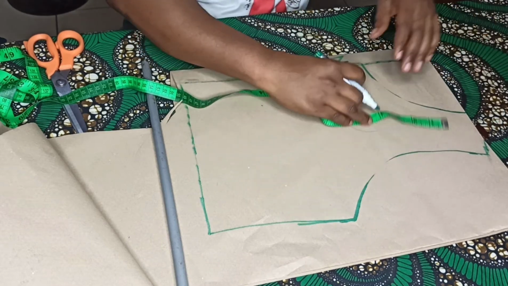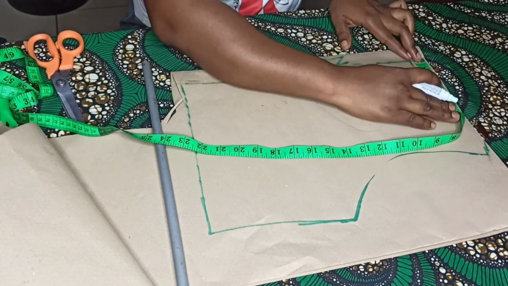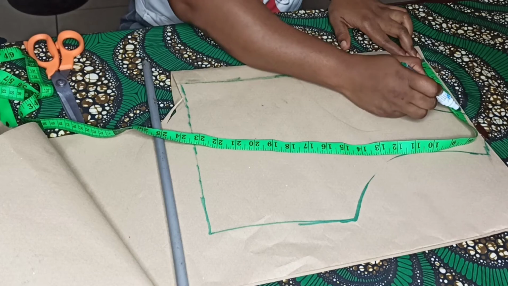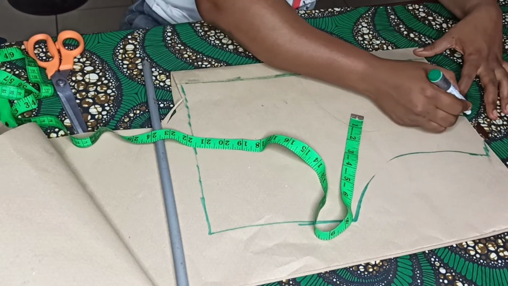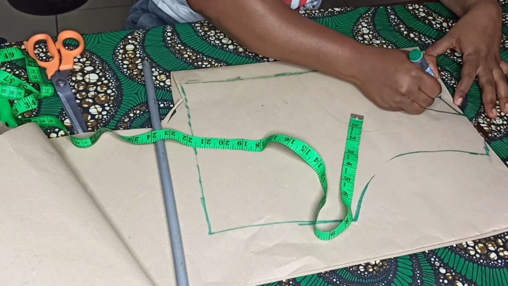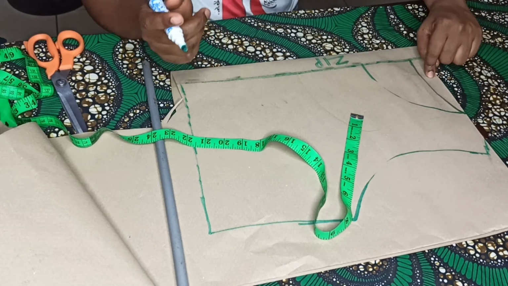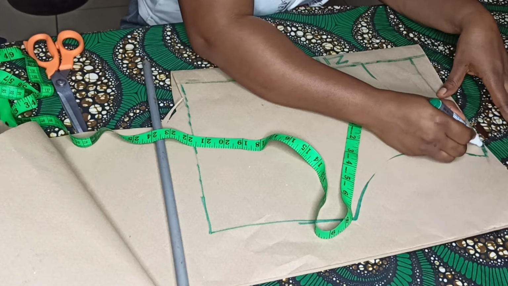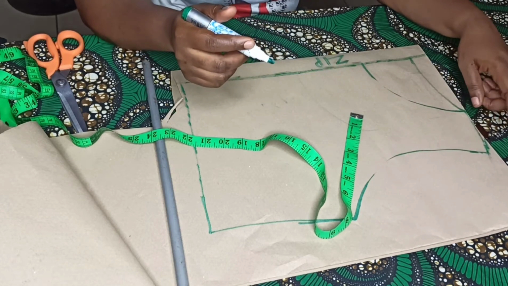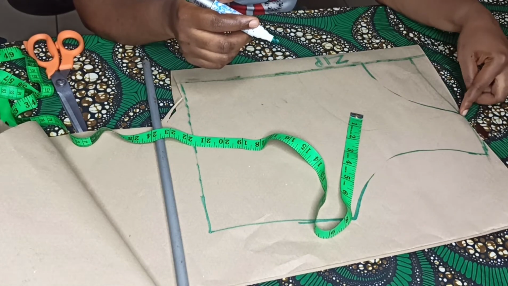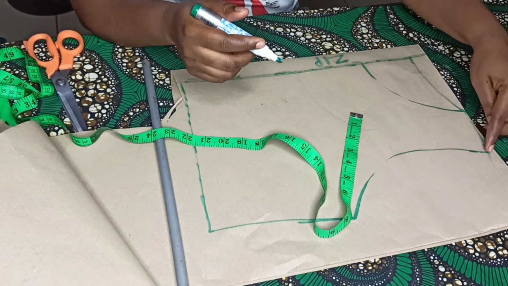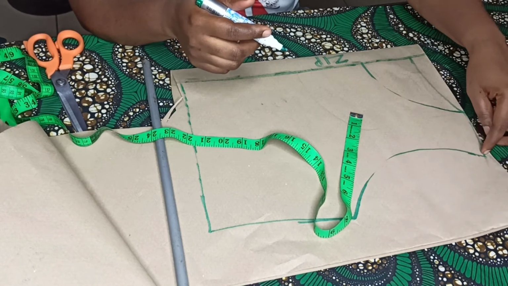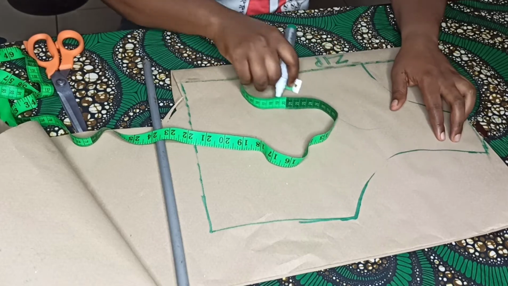So this is 1 inch. Remember that we came in by 5 inches. Look at it from the front bodice, this is 5 inches. So we are going to be connecting it this way. Remember I told you, because there is no space here, when you are cutting, make sure you include your seam allowance, your shoulder seam, that is by 1/2 inch.